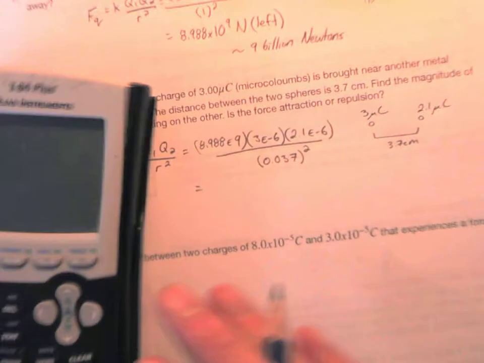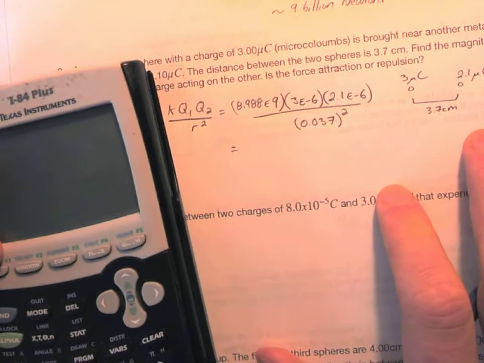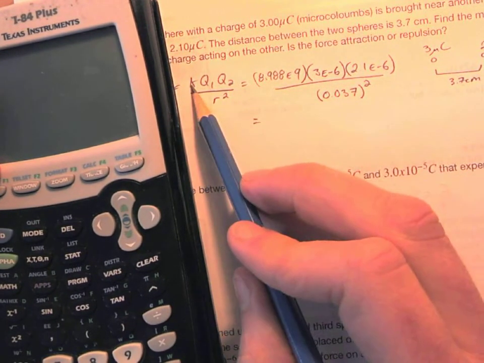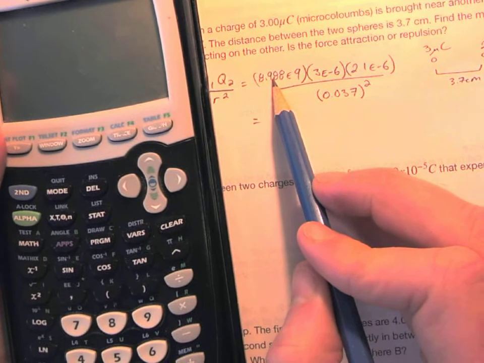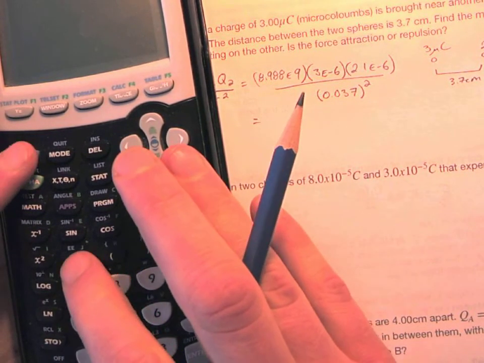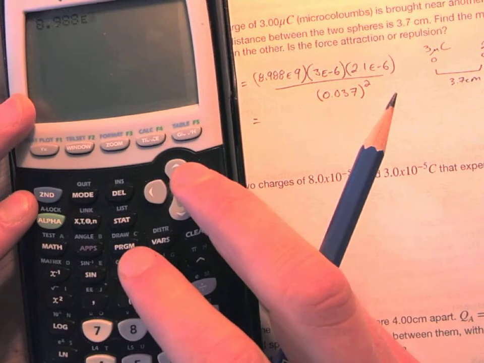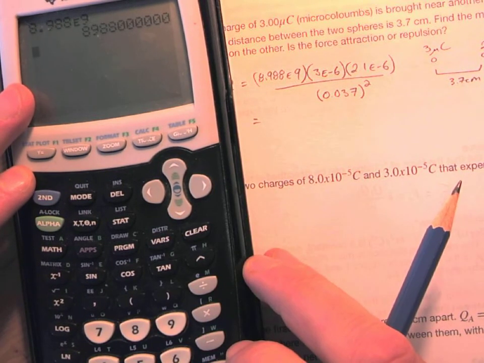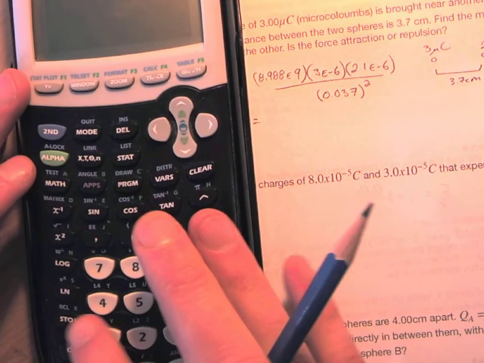One thing I do, and I'm lucky with this calculator, is you can store numbers. We're always going to use this K value, so I'm going to enter 8.988 e to the 9, that's 9 billion, and hit store down here.